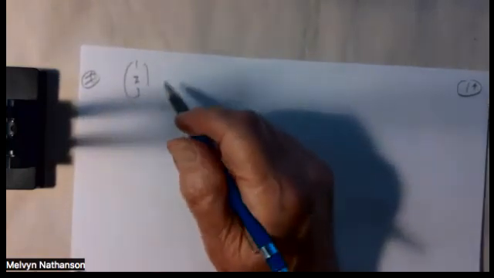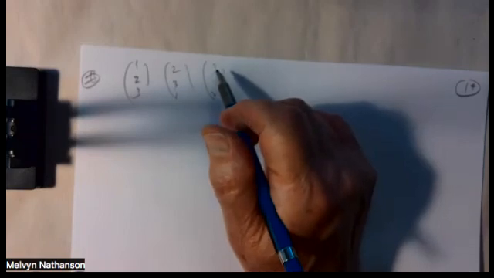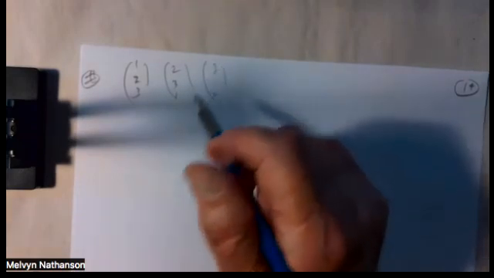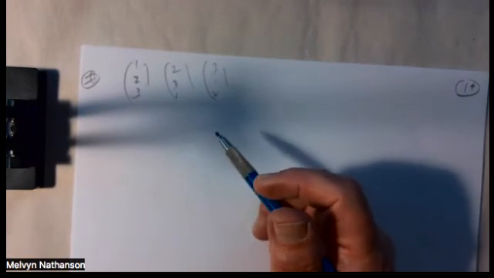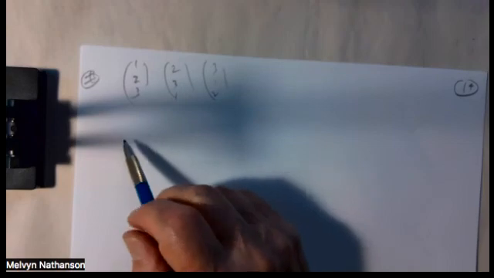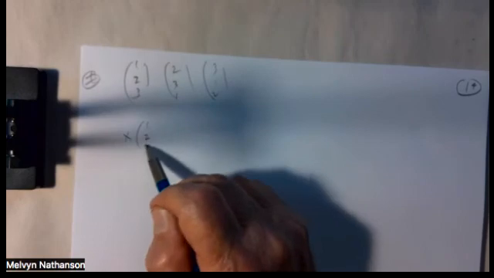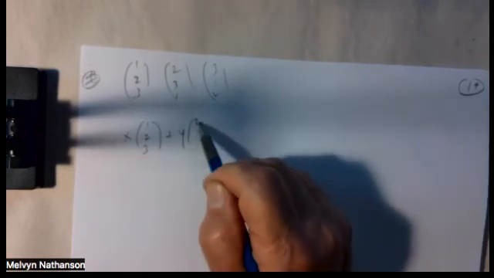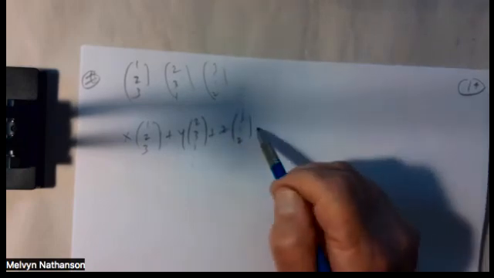So for number 12, we have the vectors 1, 2, 3; 2, 3, 1; 3, 1, 2. So if you want to prove it's a basis, let's see, hope it is. Suppose that some linear combination of these vectors is 0: x times (1, 2, 3) plus y times (2, 3, 1) plus z times (3, 1, 2).